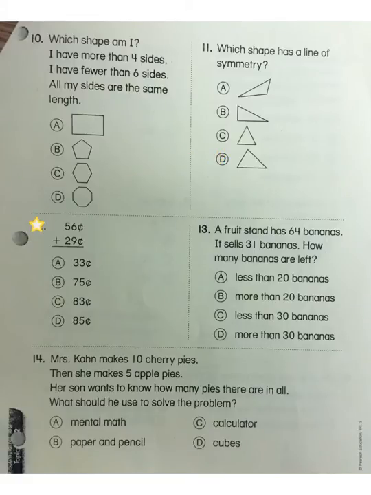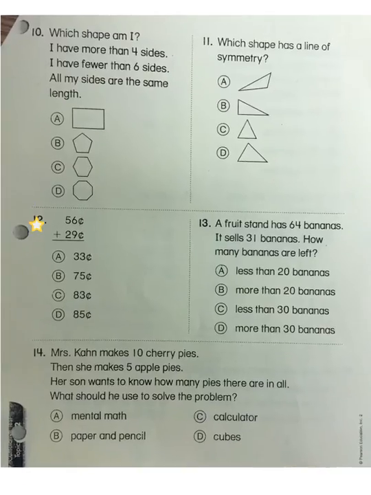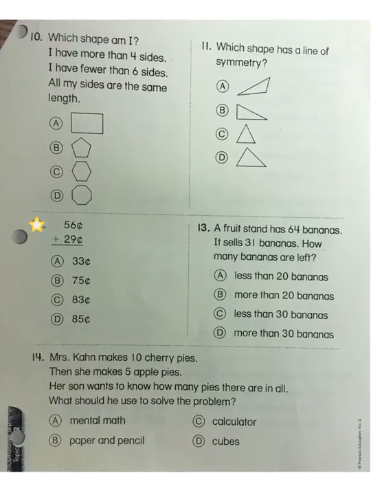Number 12. 56 cents plus 29 cents. Oh, sorry. What is that answer? Oh, here comes the vacuum. Okay, second grade. Sorry. Okay.